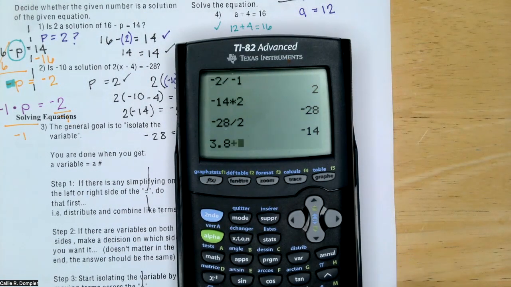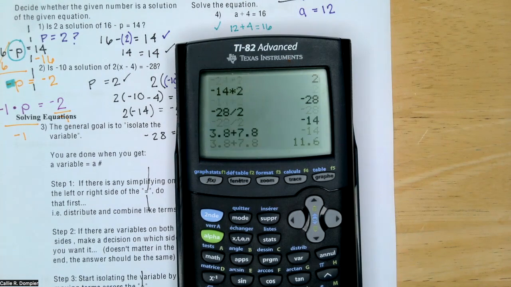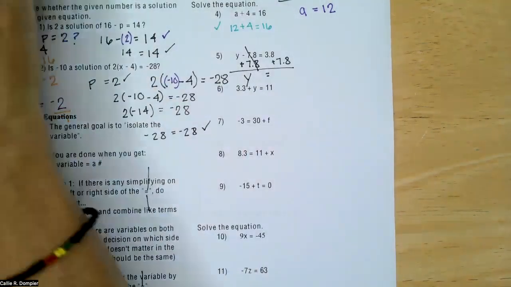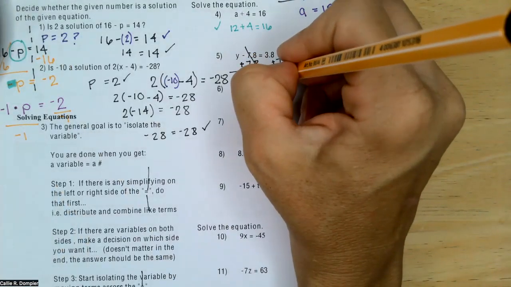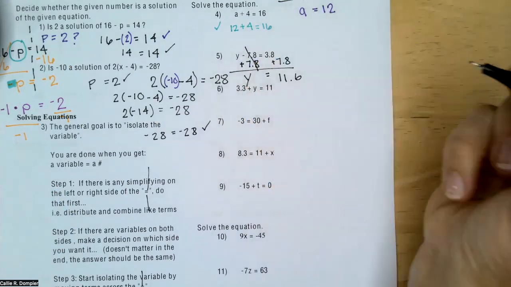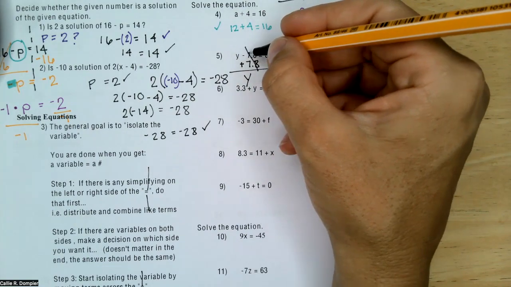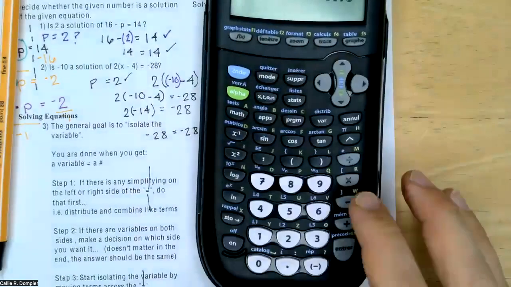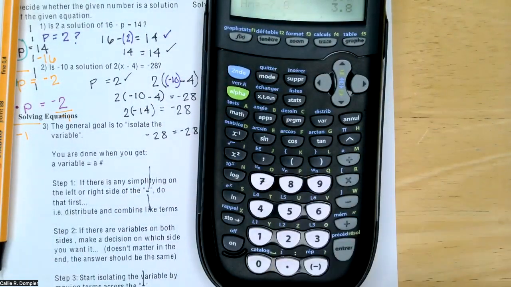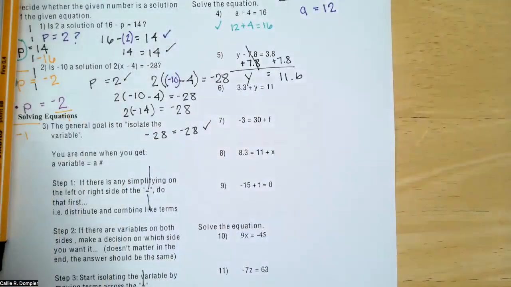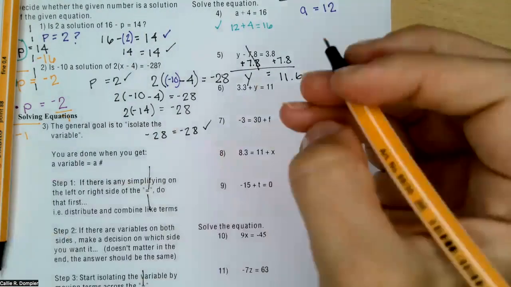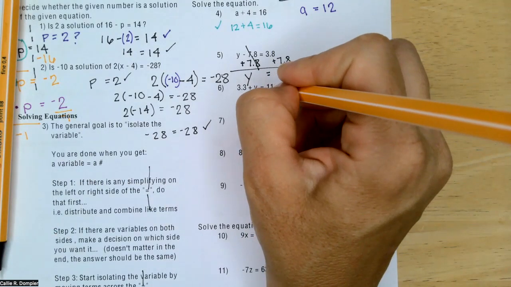Do not worry about doing this by hand. Okay, use your calculator for the decimals. Use your calculator as much as you possibly can. It's not cheating. Okay, 11.6. Now you can put 11.6 in. 11.6 minus 7.8 is 3.8. Good. All right, next one, 3.3 plus y equals 11.